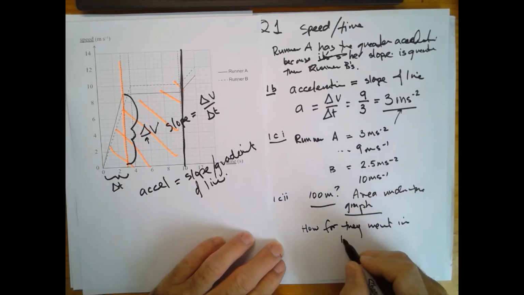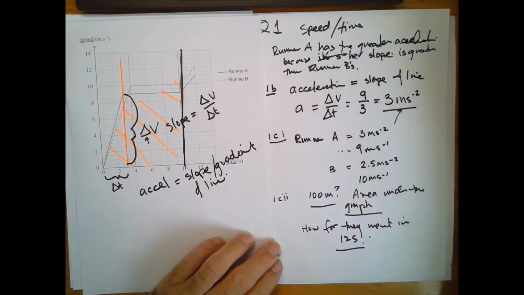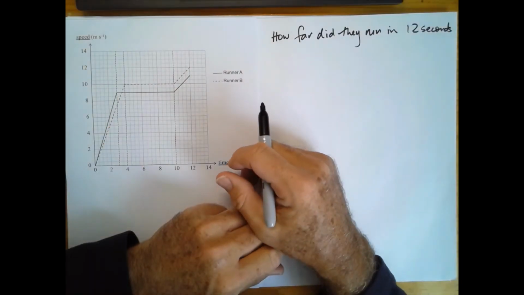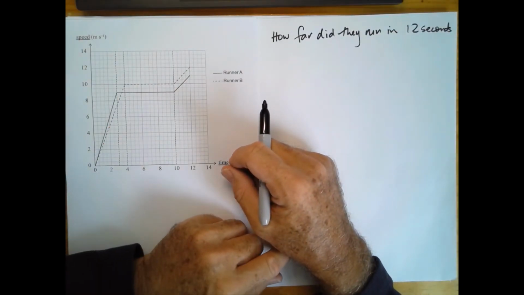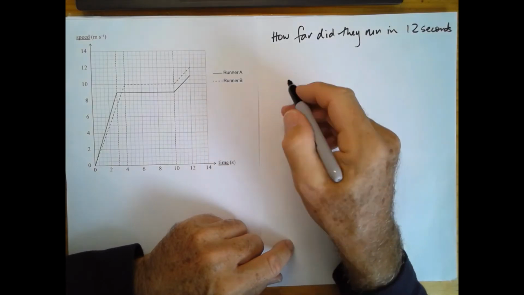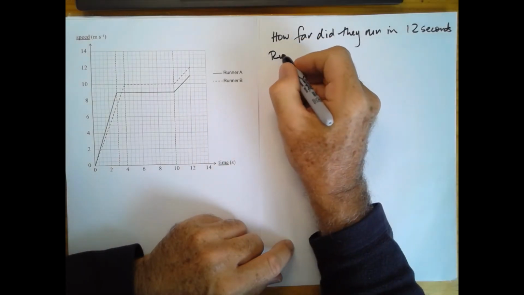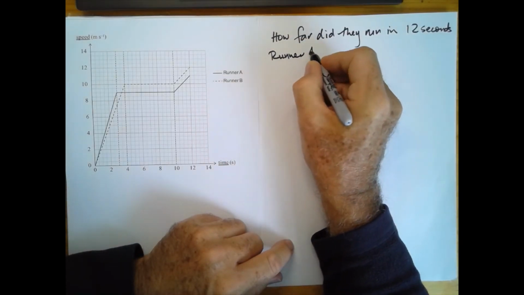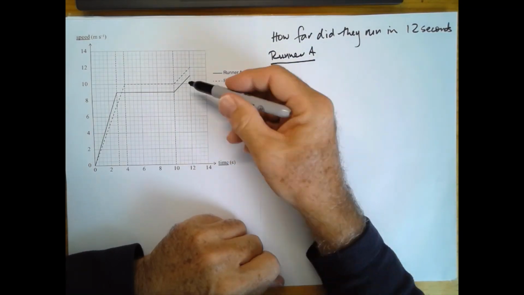So we're going to now look at this graph and see how far they went in 12 seconds. Let's look at runner A. How far did they run in 12 seconds?